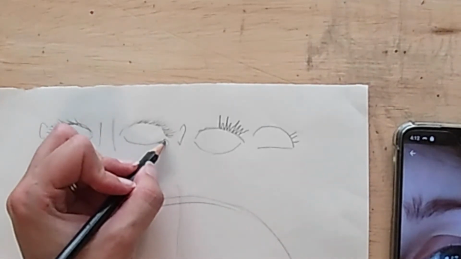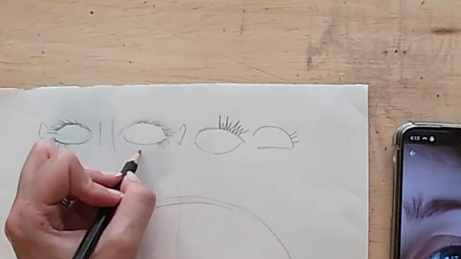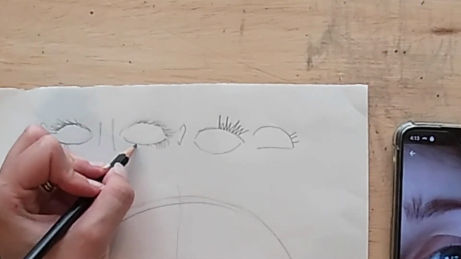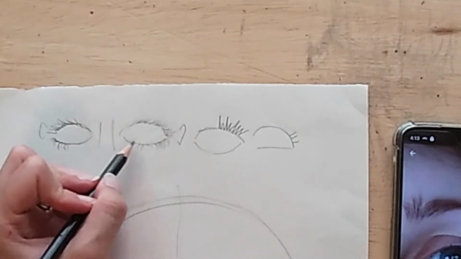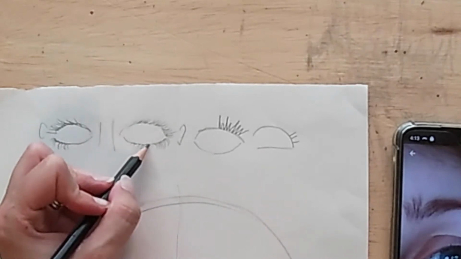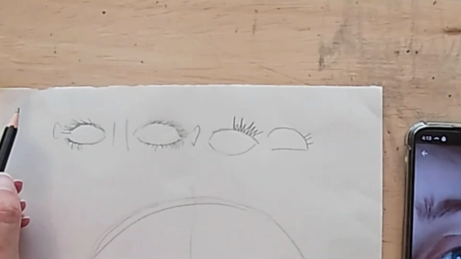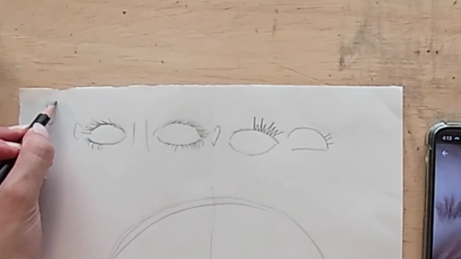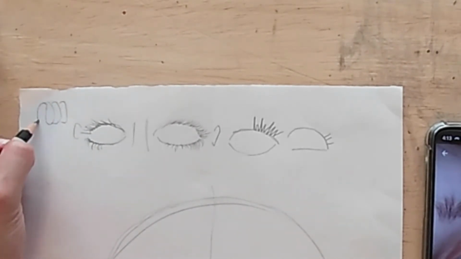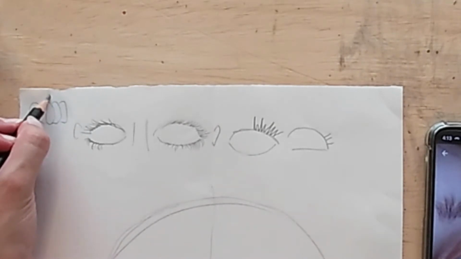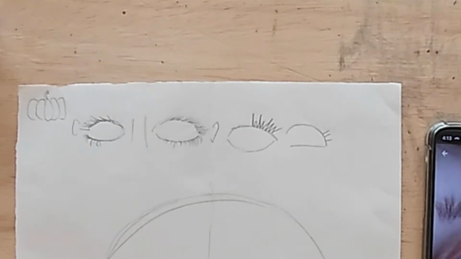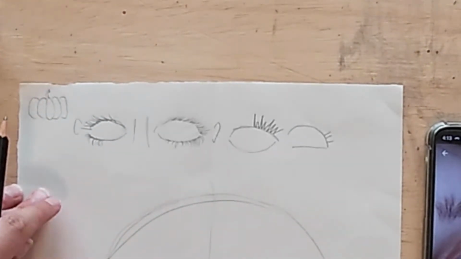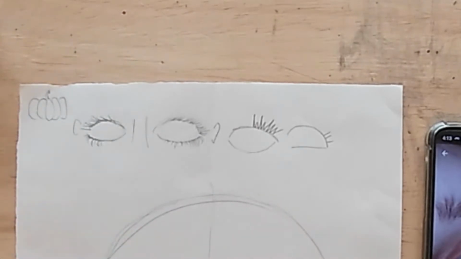So you want to have a couple of long lashes on the outside of the eye, and then as you come in, make those lashes shorter, and actually as you get towards the nose, you can make them curl the opposite way. Kind of like the lines on a pumpkin, how they radiate out from the center. Eyelashes do the same thing. Somebody who skipped ahead to this part of the video just sees the pumpkin and is like, why?